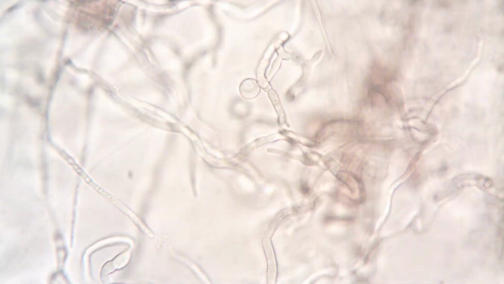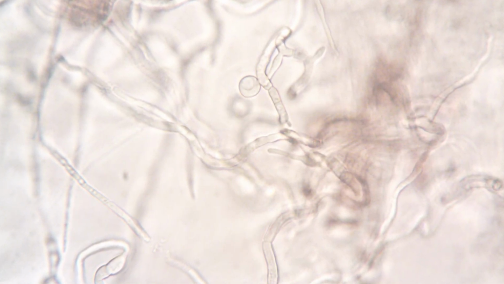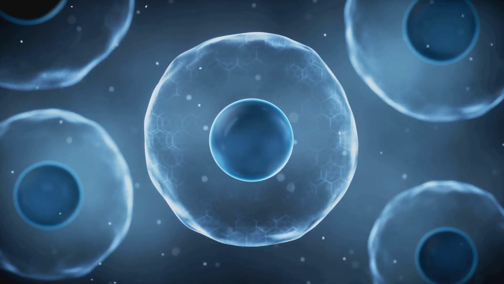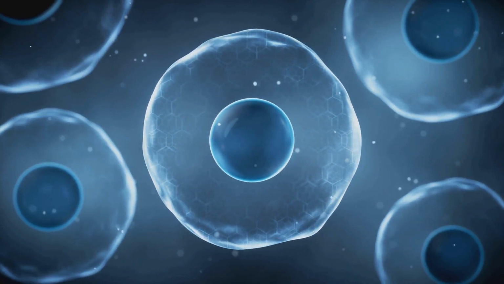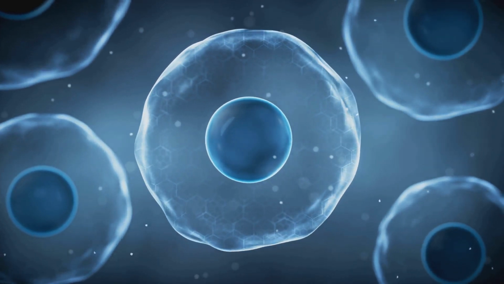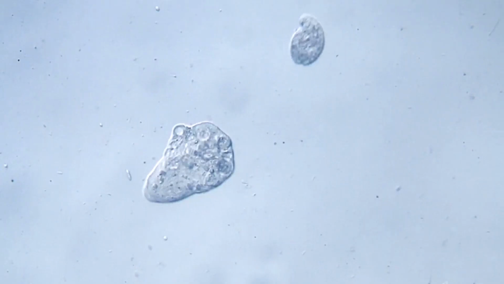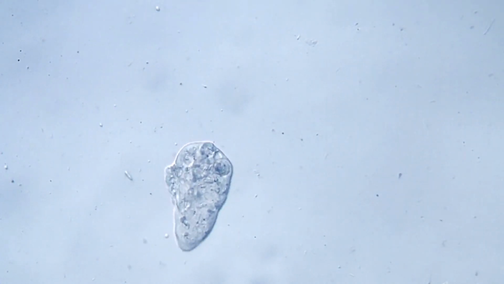Mitosis itself is a multi-step process with four main stages: prophase, metaphase, anaphase, and telophase. During prophase, the DNA condenses into visible chromosomes and the nuclear envelope begins to break down. Spindle fibers form, which will help separate the chromosomes. In metaphase, the chromosomes align in the center of the cell, forming what's known as the metaphase plate. This alignment ensures that each daughter cell will receive an identical set of chromosomes.